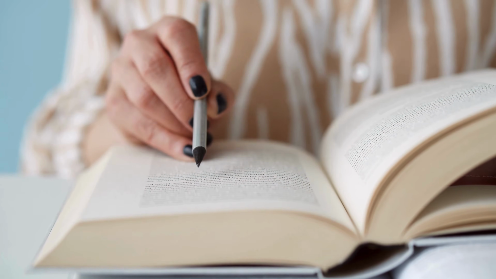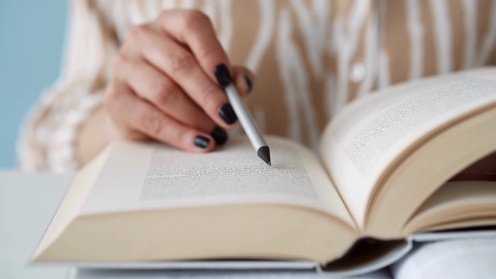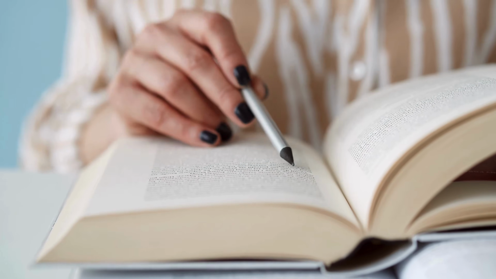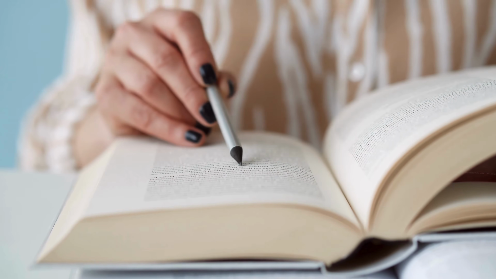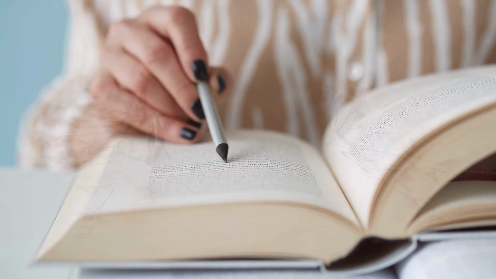So now you know what a recount text is, why we use it, and how to write one. Ready to tell your story? Let's practice in the comments. Write a short recount about your weekend.